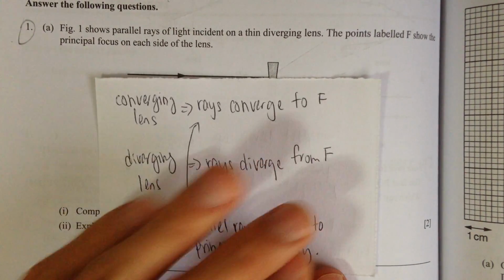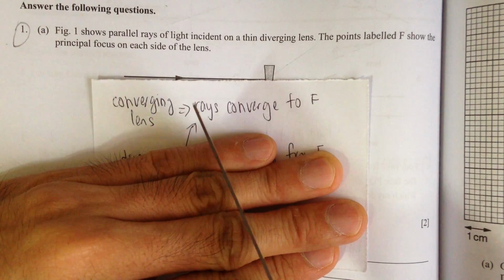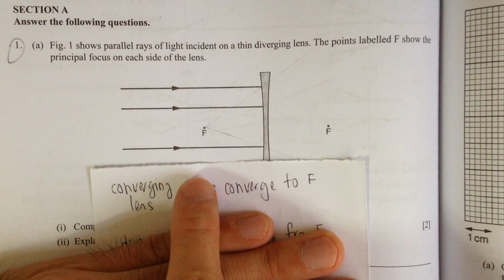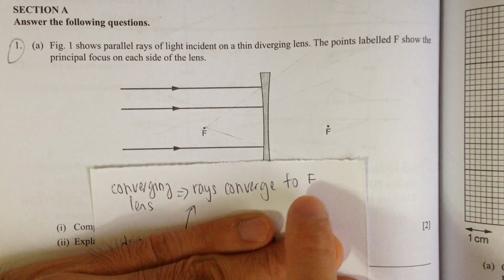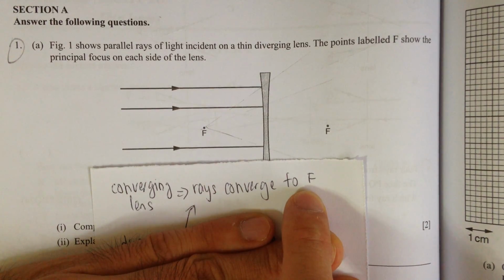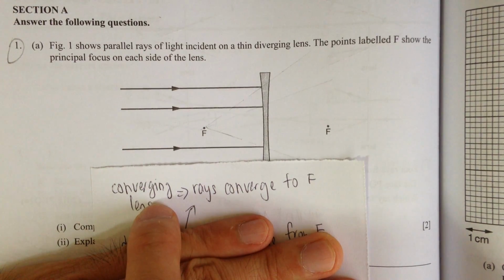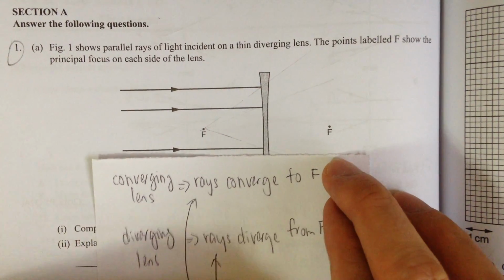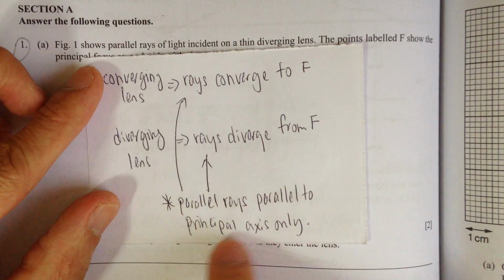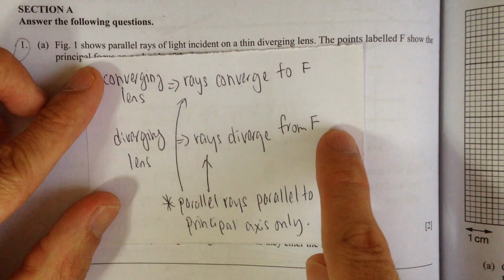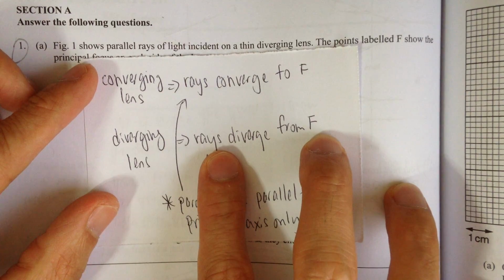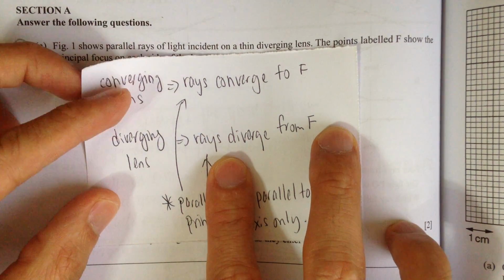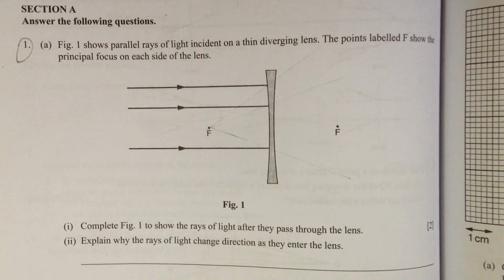Okay, let's look at this concept again. Converging lenses: the principal rays, or the rays that are parallel to each other and also parallel to the principal axis, will always converge at F or to F. Alright, so using this same concept, if now we are having a diverging lens, instead of converging to F, the same parallel rays parallel to the principal axis are diverging from F. So the only difference between converging lenses and diverging lenses is that one converges to F, the other one diverges from F. So using this concept, we can start to draw the rays.